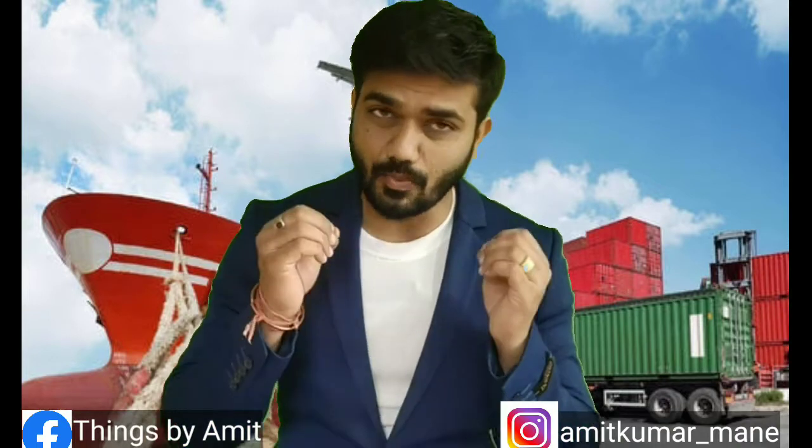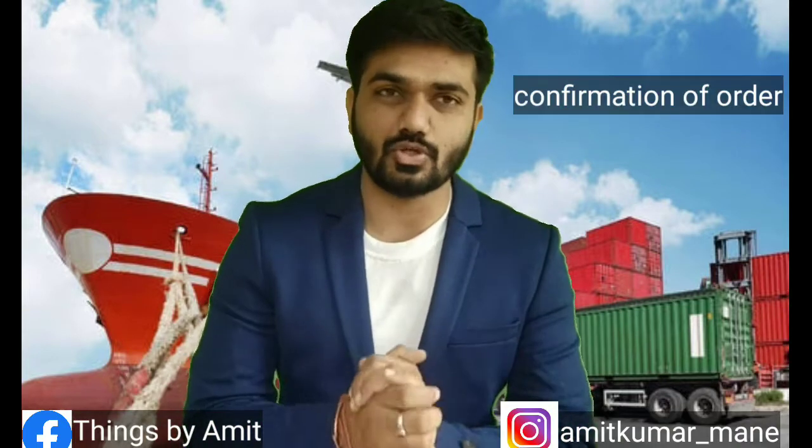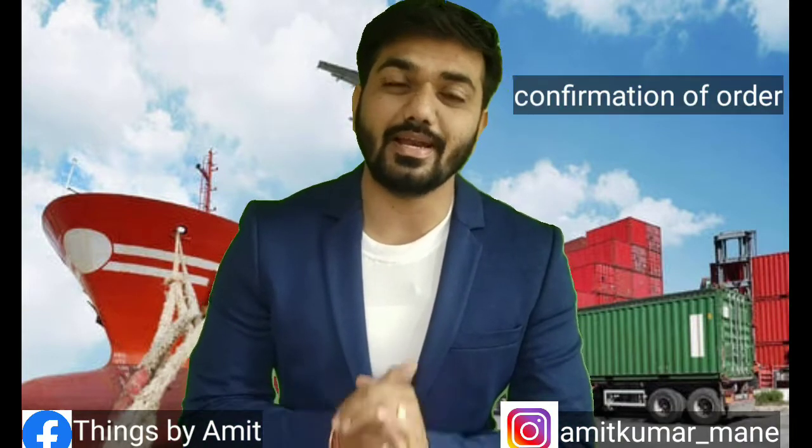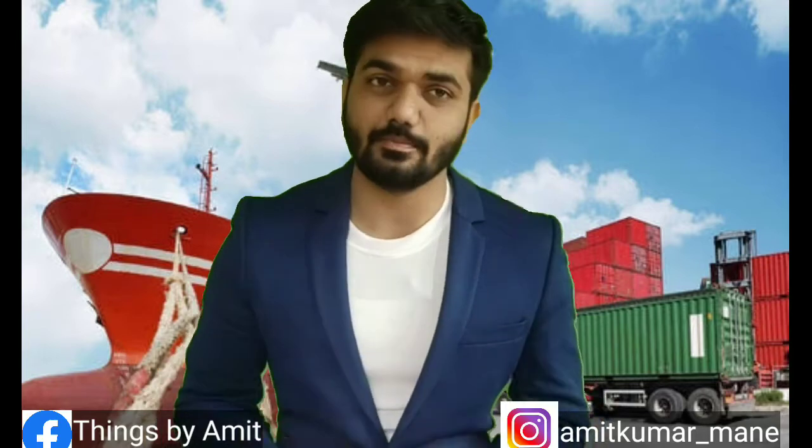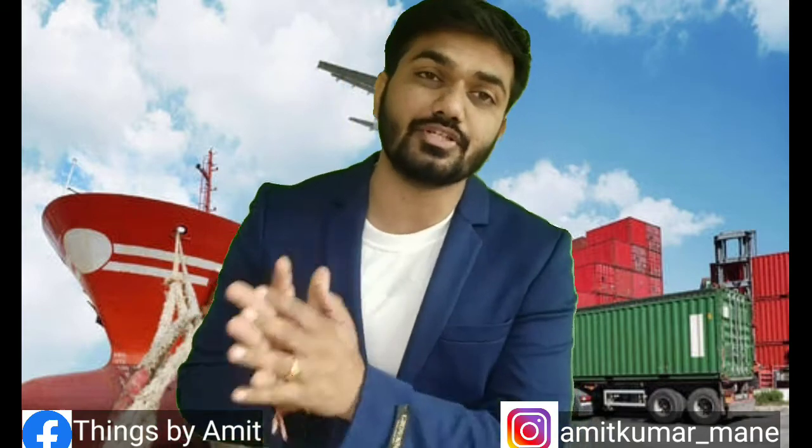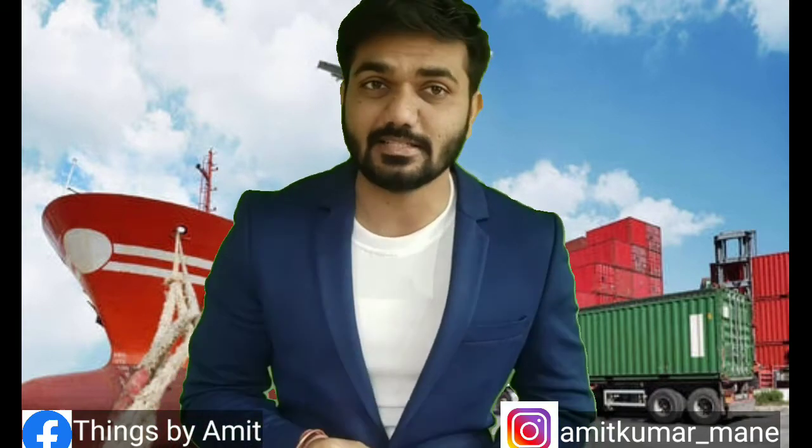So the first thing for actual export is confirmation of order. The confirmation of order indicates the following things: items, which kind of items you export, their specification, their packing condition, their delivery schedules, and of course payment conditions and terminologies. And there also needs to be a formal agreement with the overseas buyer where all this is included.